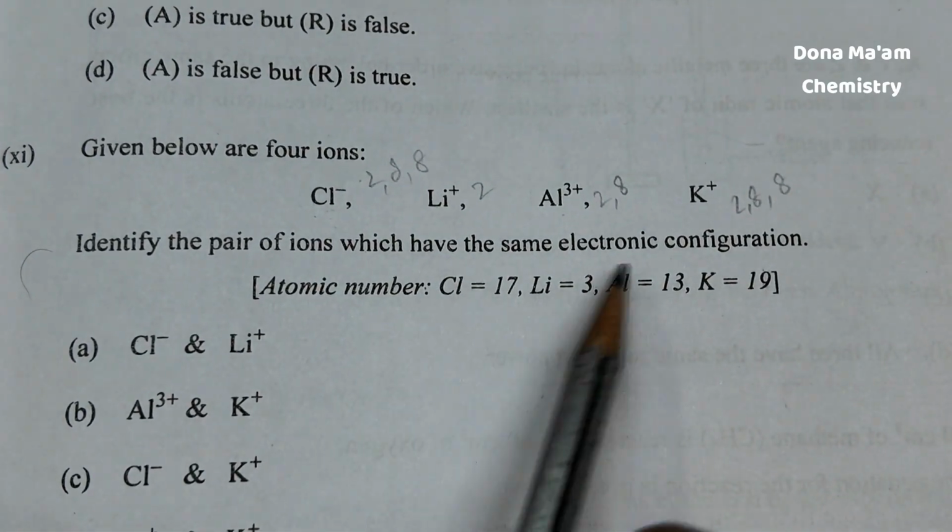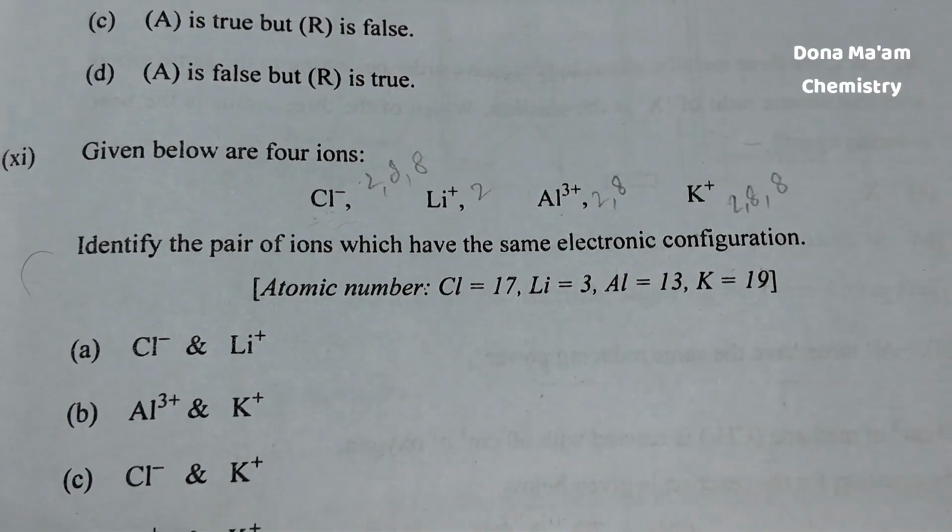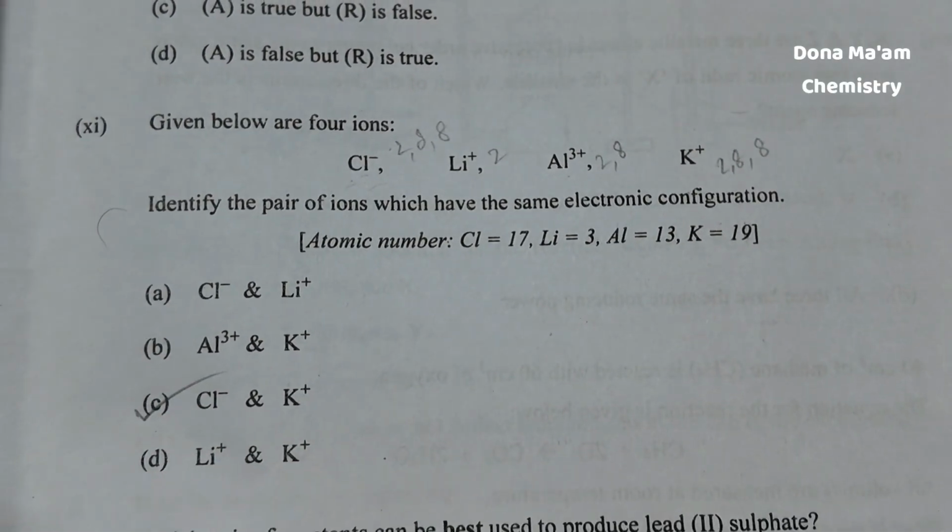So which pair of ions have same EC? You just check it out. 2, 8, 8 and 2, 8, 8, so Cl minus and K plus. So the answer goes option number C.